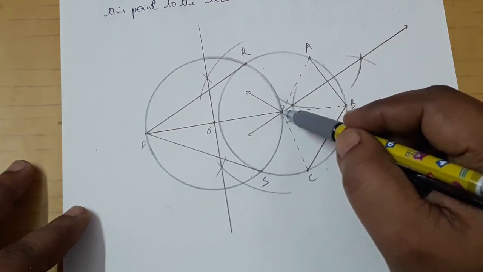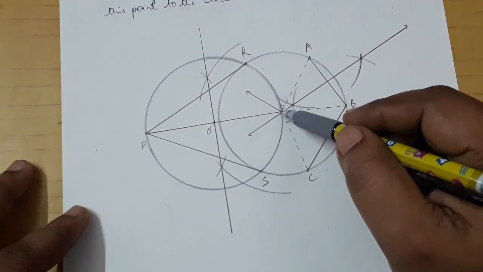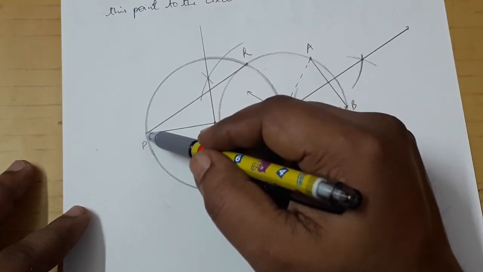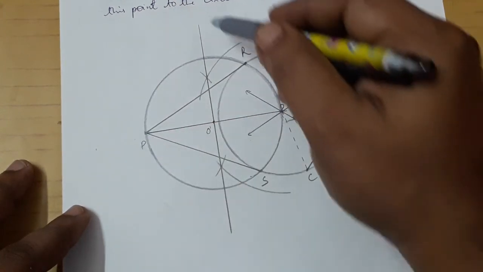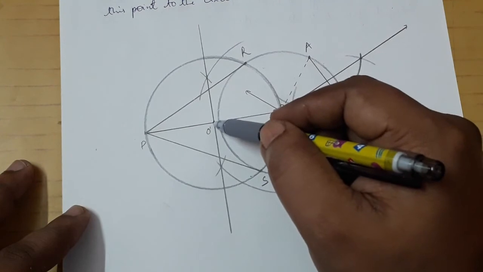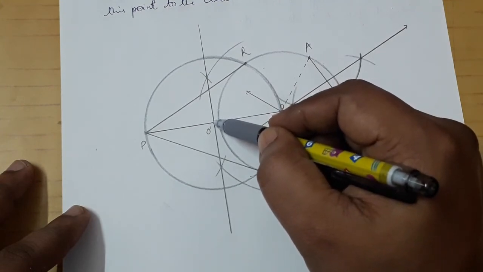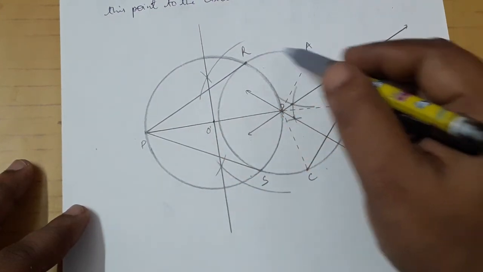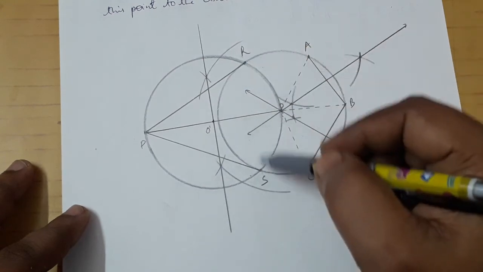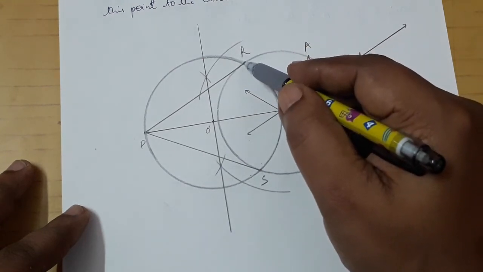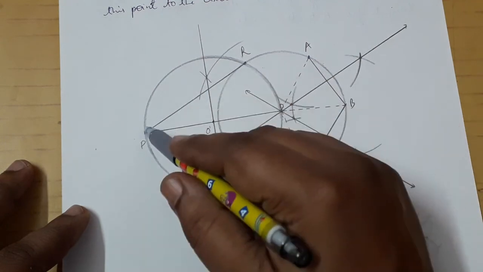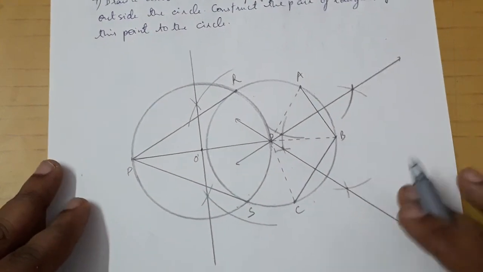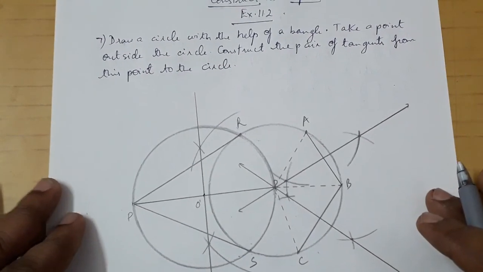Once we had located the center, all we needed to do was join the center of the circle to an external point, which we said is P, and then construct a perpendicular bisector, get the midpoint of that, use the midpoint as the new center and construct a new circle. This new circle intersected the previous circle at 2 points, and those 2 points became the points from where the tangents were drawn to the external point P. Okay, so that is the construction that we are asked in this question number 7.